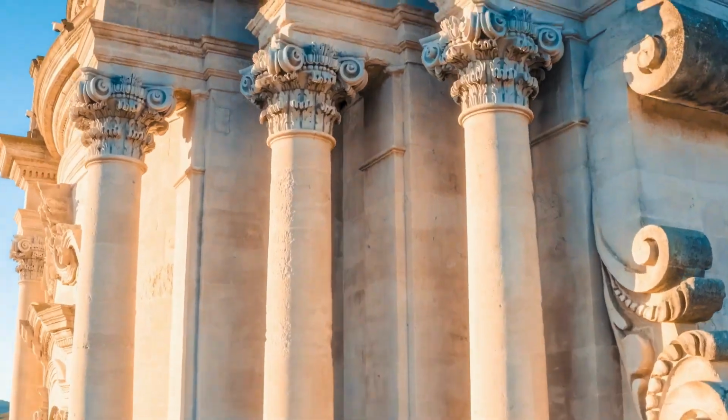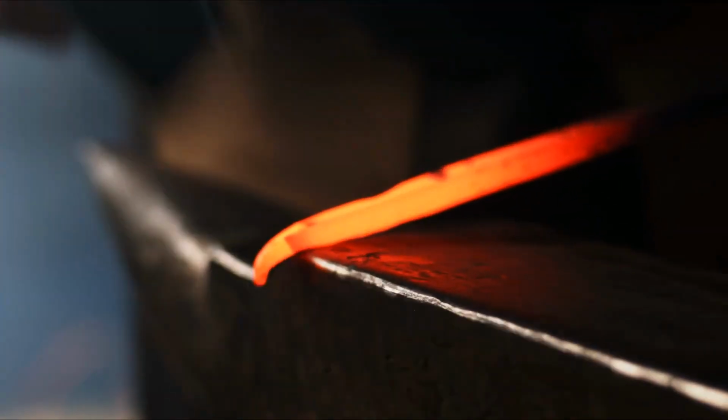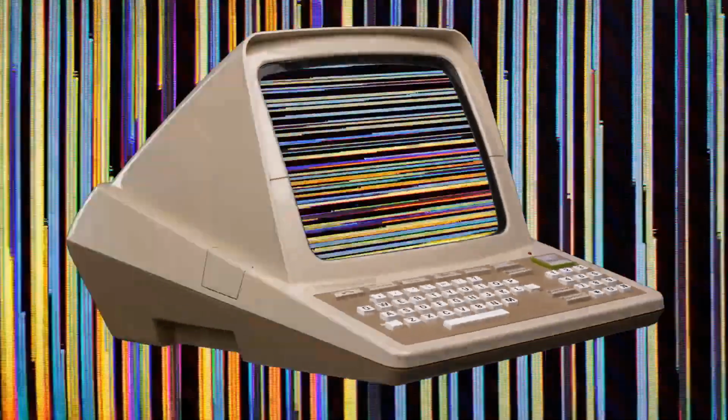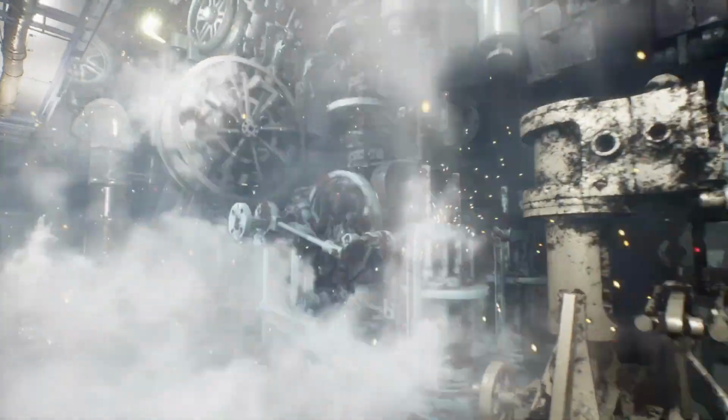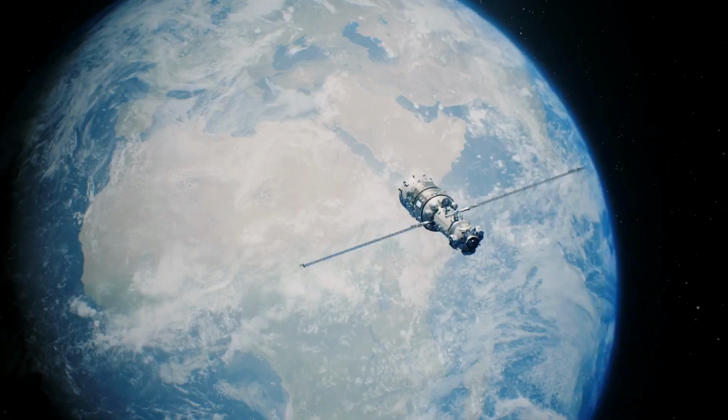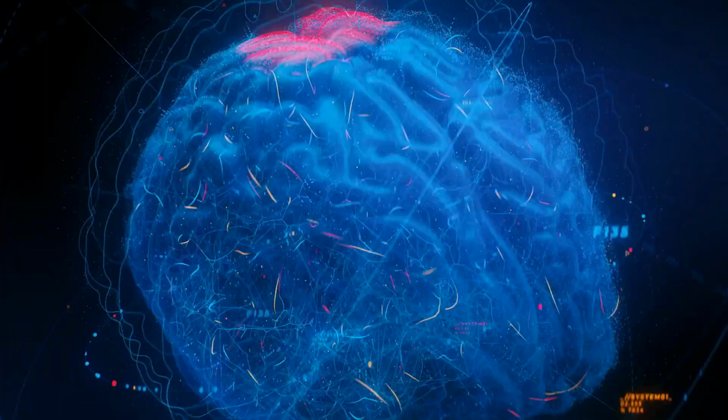The best way to predict the future is to build it. For thousands of years, human progress has been the story of tools we create. Stone, steam, silicon, each wave reshaping everything. Now we stand at the threshold of something different. Machines that understand, that respond, that learn.